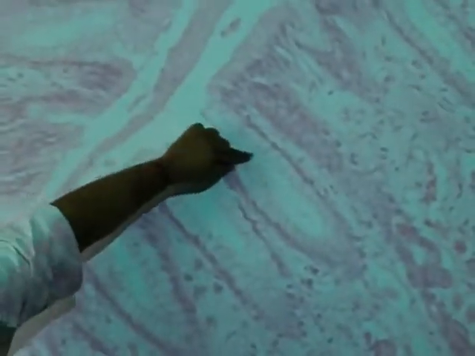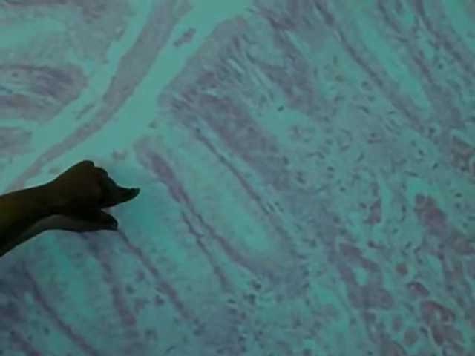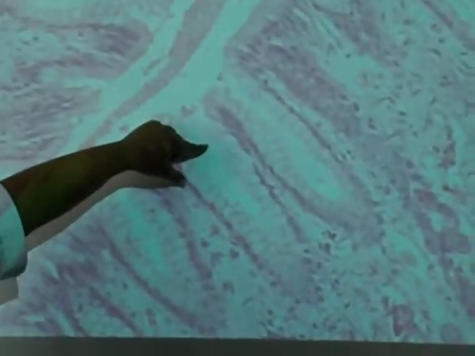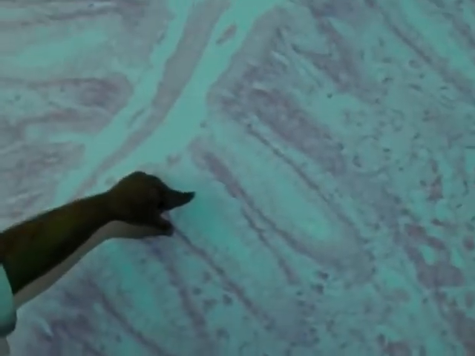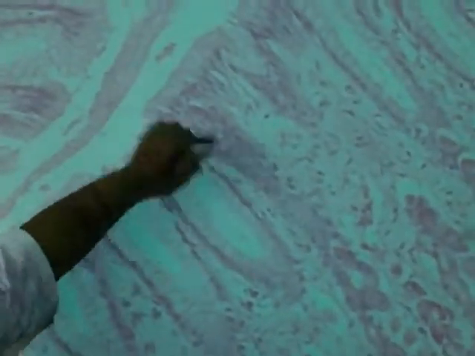And notice there is a gap in between each of the rugae. What is that? It's that space in between. Gastric what? Pits. Gastric pits. These are your gastric pits, separating the rugae extensions.